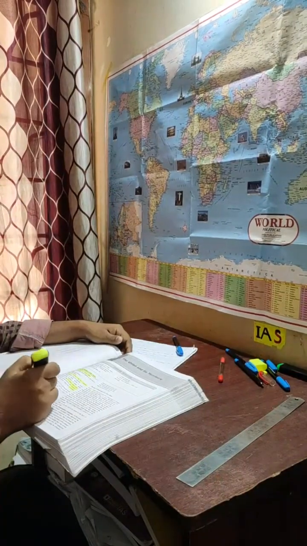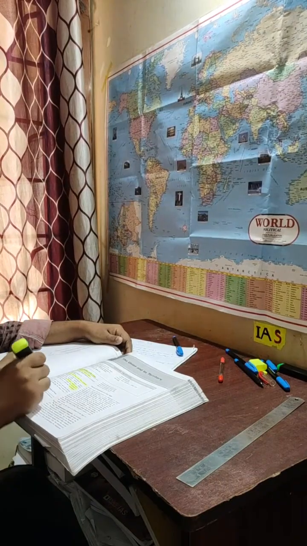Article number 2. Admission or establishment of new states.